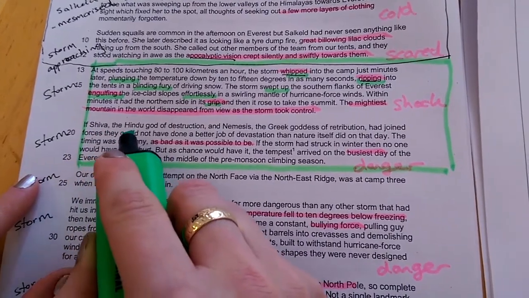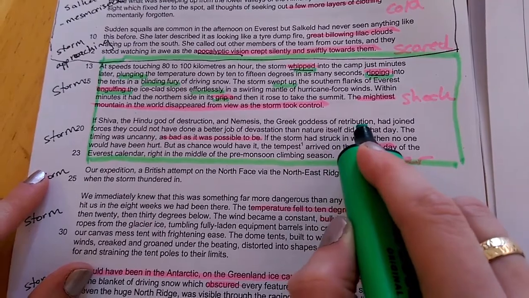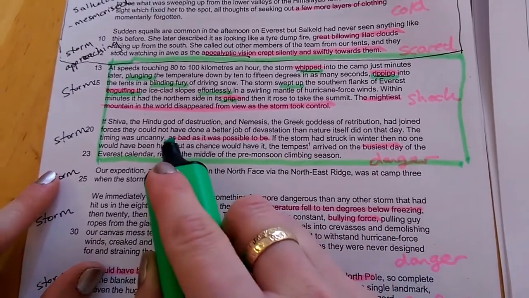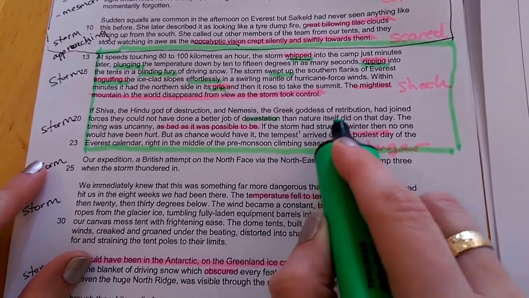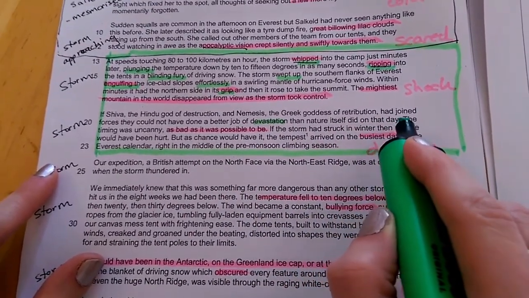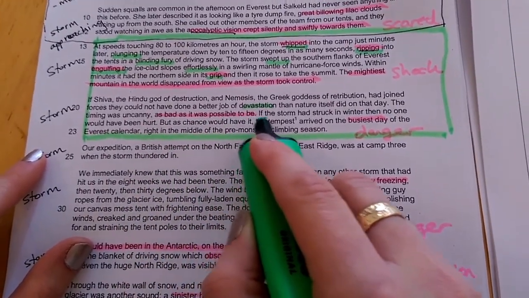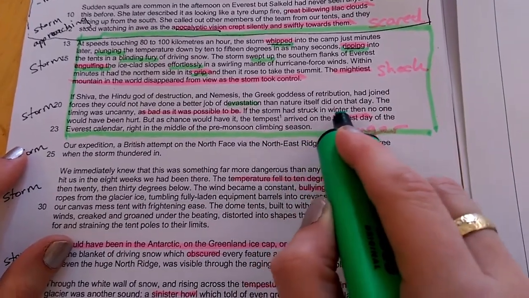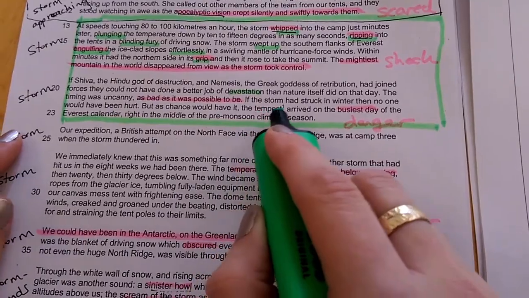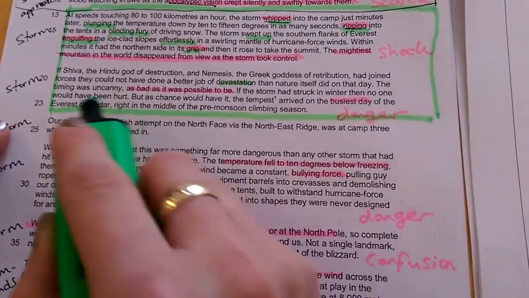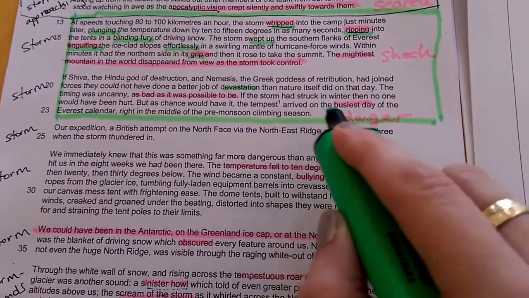If Shiva, the Hindu god of destruction, and Nemesis, the Greek goddess of retribution, had joined forces, they could not have done a better job of devastation than nature itself did on that day. The timing was uncanny, as bad as it was possible to be. If the storm had struck in winter, then no one would have been hurt. But as chance would have it, the tempest arrived on the busiest day of the Everest calendar, right in the middle of the pre-monsoon climbing season.